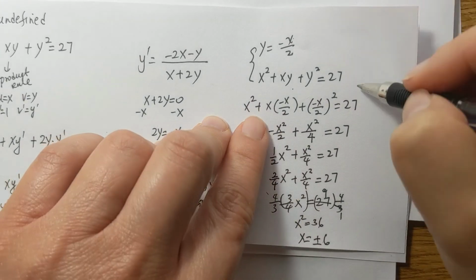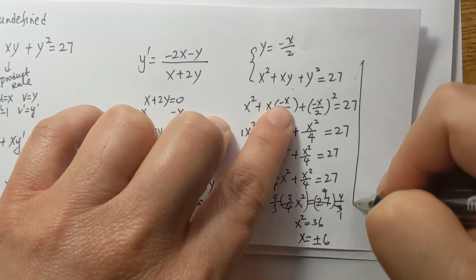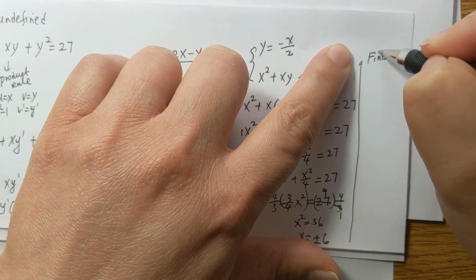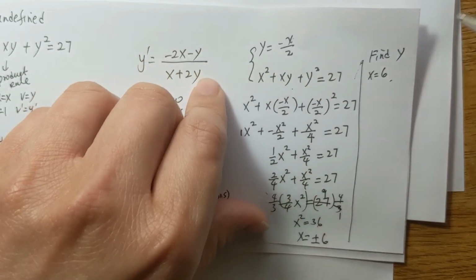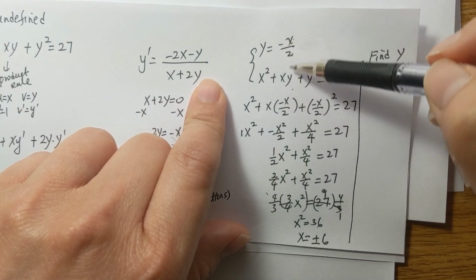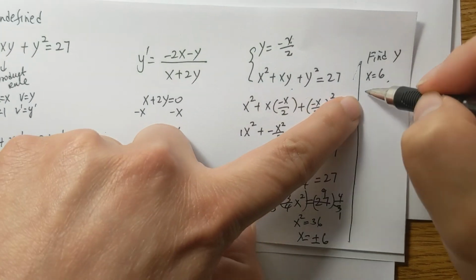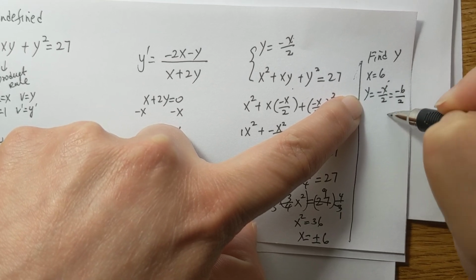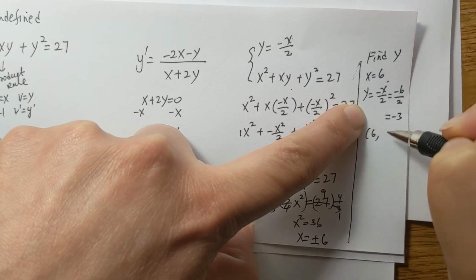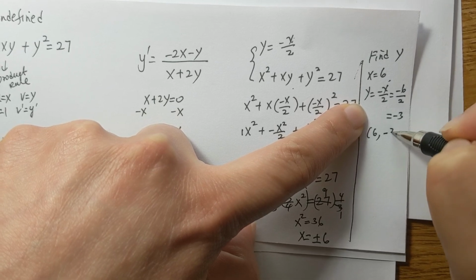Now we're going to find y. When x equal to 6, how do we find the y value? Pick one of the equations, definitely pick this one. So we get y equal to negative x over 2, negative 6 over 2, that's negative 3. So we got the first point, 6 comma negative 3.